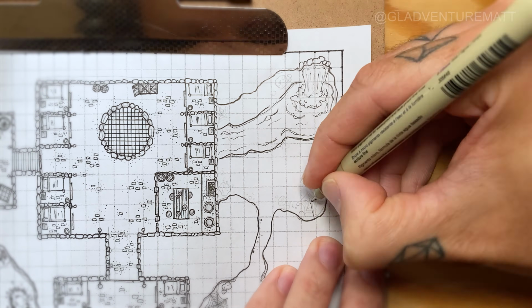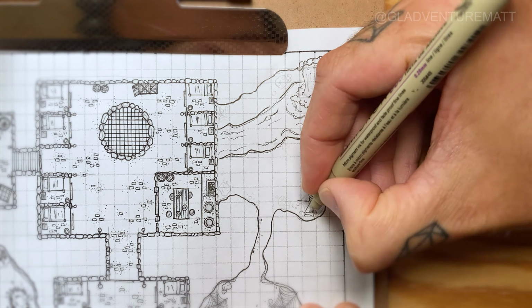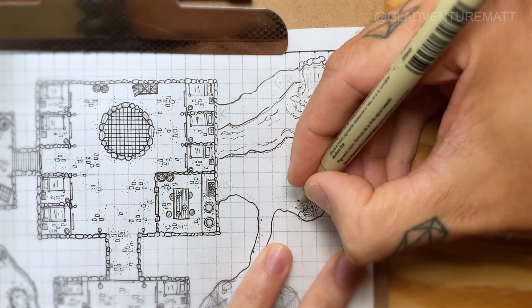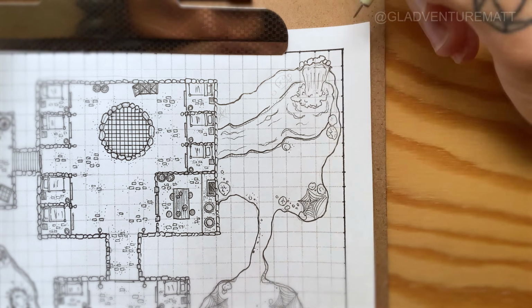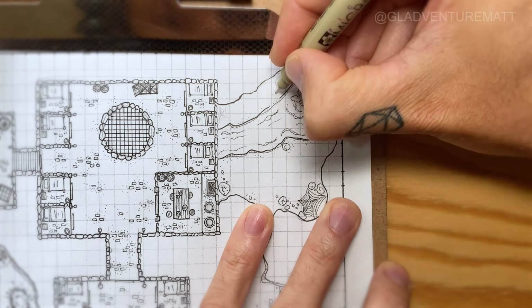So what you can do is go around and put a numeral in each room, and then on that separate sheet of paper, you've got all your DM details. That's a little DM tip to make your life easier.